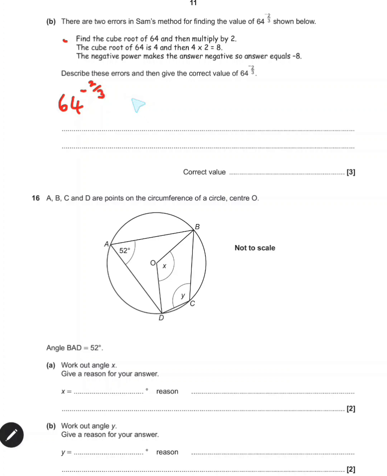So I am going to find the cube root of 64, which is 4. 4 times 4 is 16, times 4 again is 64. So that bit is done. This 2 is not multiplying by 2. This 2 is squaring. So we need to do next 4 squared, which is 4 times 4, which is 16. That there is an incorrect step.